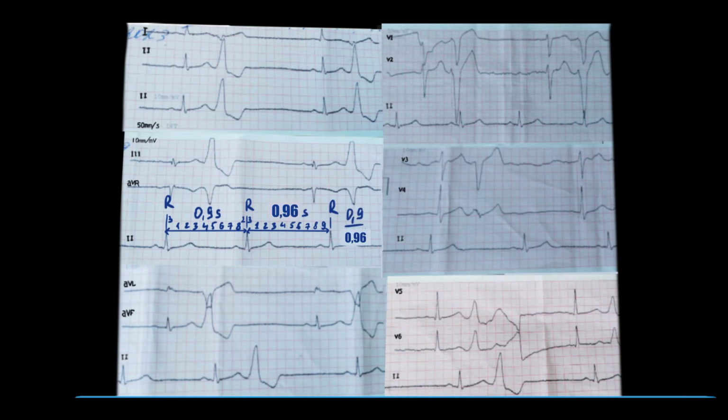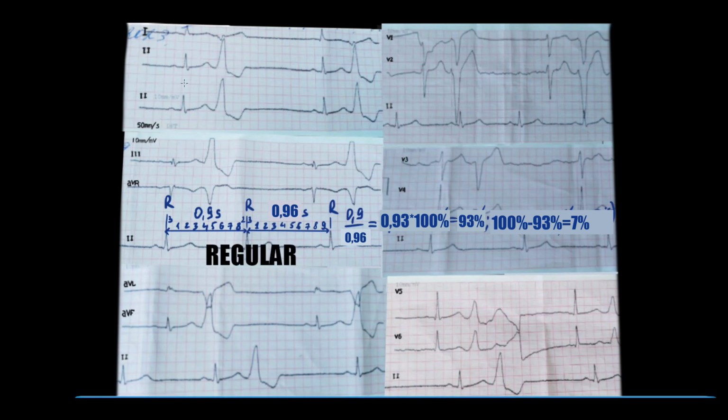For clear calculation of difference in percent, we divide the smaller RR by larger. As a result, first RR is 93% of second one, so difference is 7%. If the difference is less than 10%, as in our example, rhythm is regular in this part of ECG.